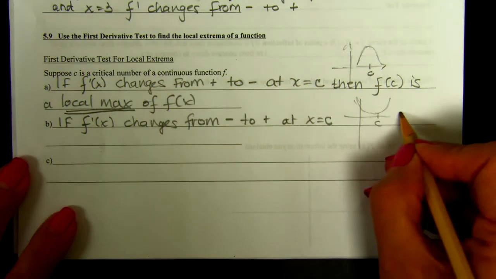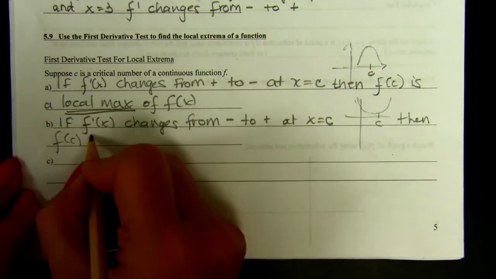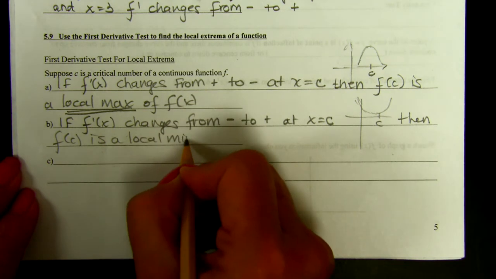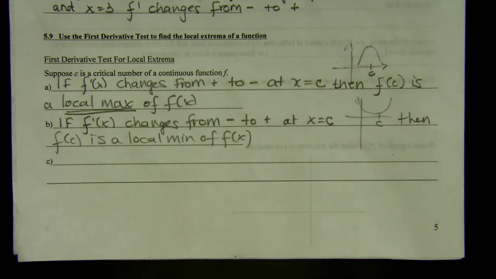Well, look at that, then we can say that f of c is a local minimum of the original function.